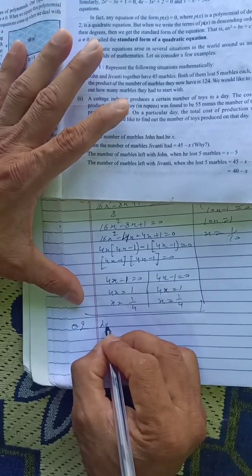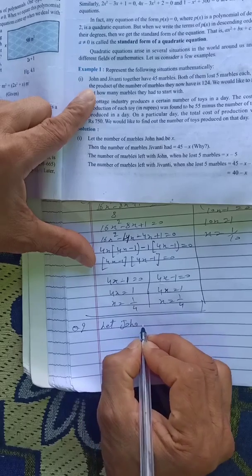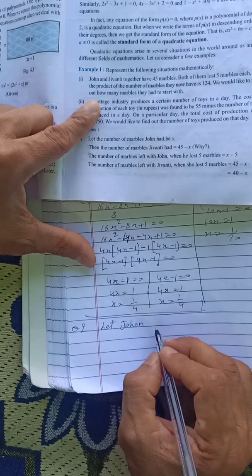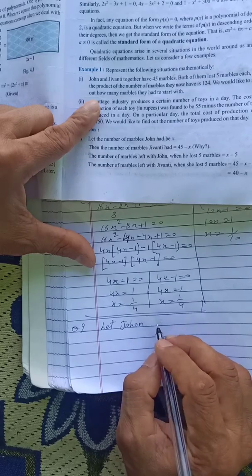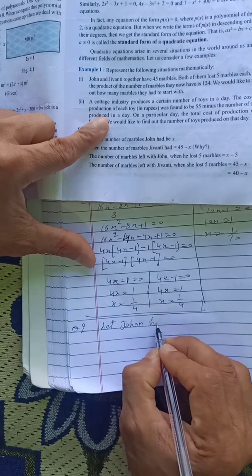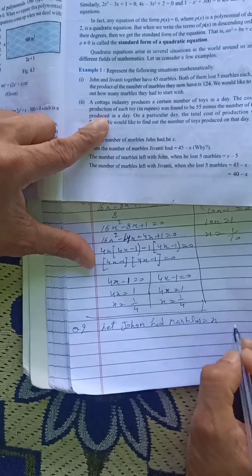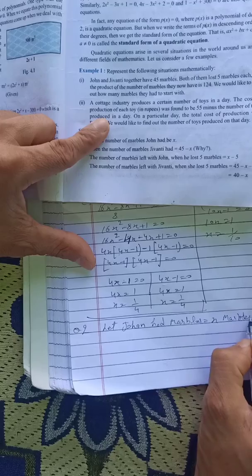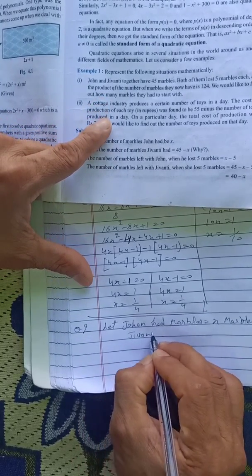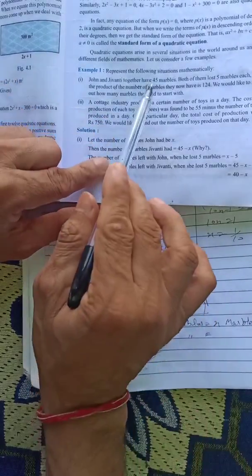Let John have marbles. John had X marbles. Jivanti had marbles equal to... Both have 45 marbles.